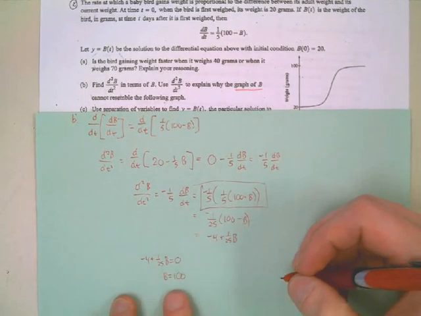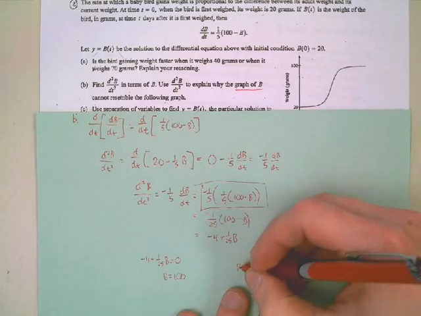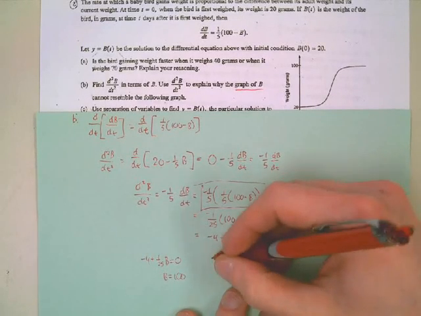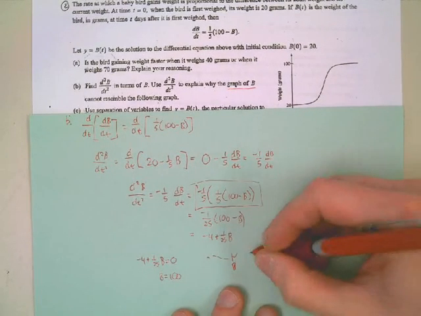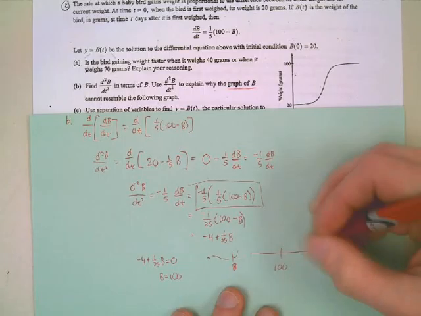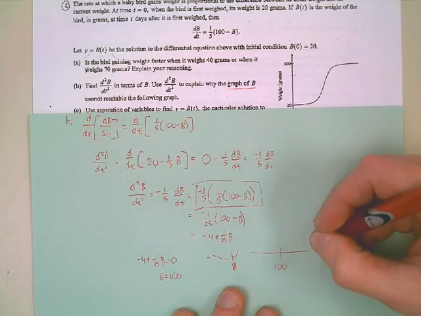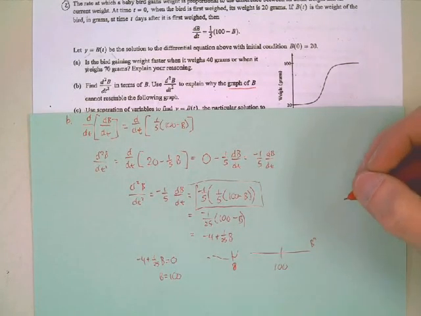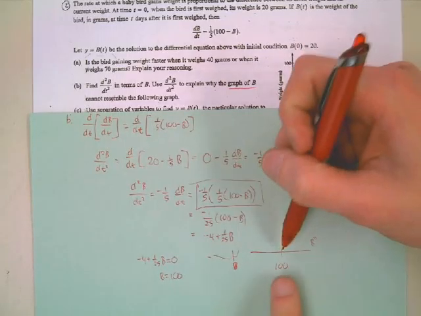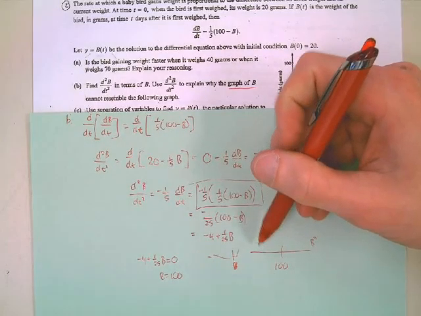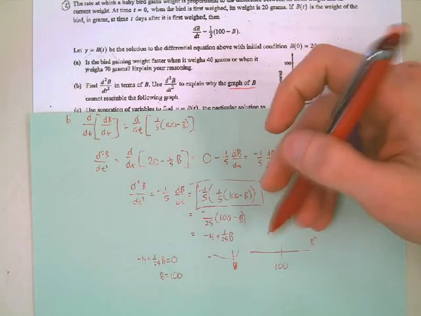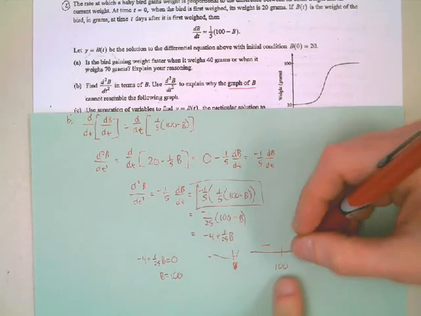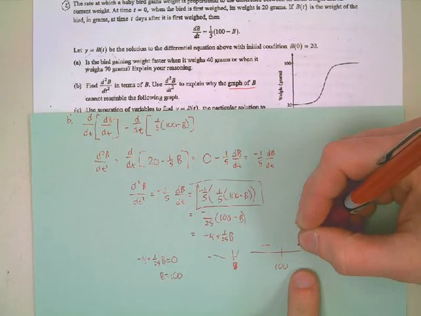So that means if I make our number line here at 100, and I've got b double prime, if you want to think of it that way. If we pick a number to the left of 100, like Connor said, 30, we're going to get negative values. If I pick a number to the right of 100, what values are we going to get for our second derivative?